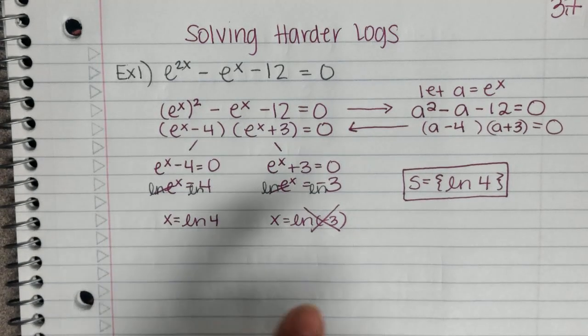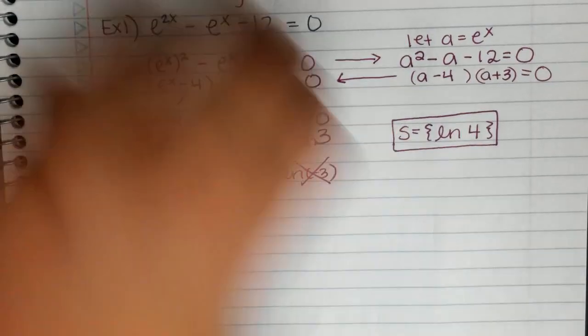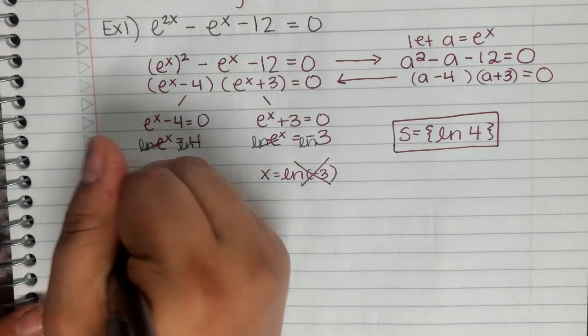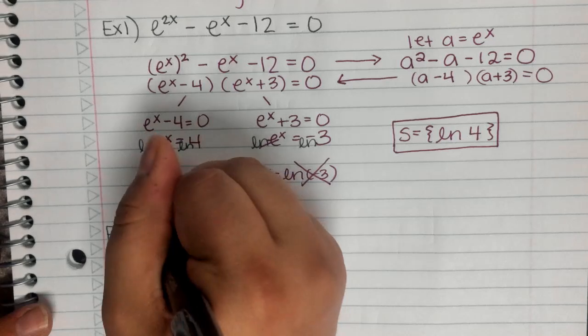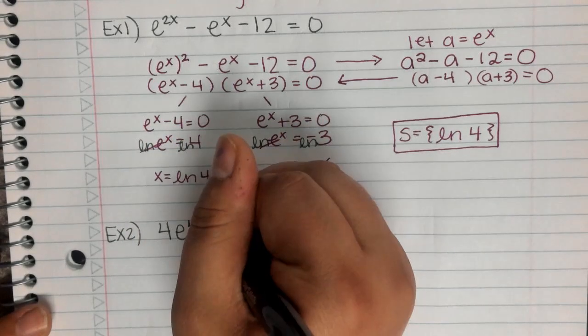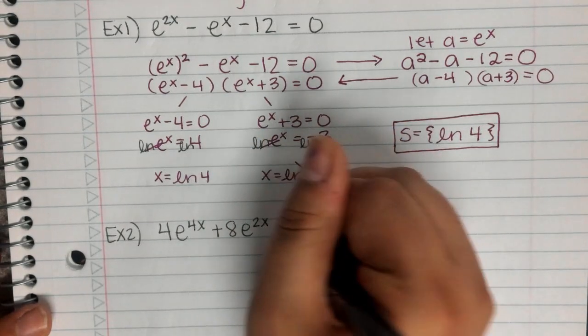Okay, so what I'm going to do next is like this problem, but a little bit more difficult, a little bit more advanced. So what if I take 4e to the 4x plus 8e to the 2x and make that equal 5?